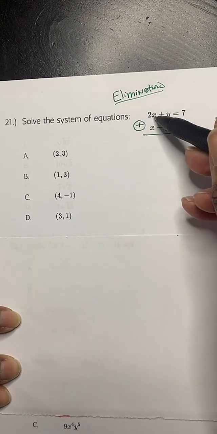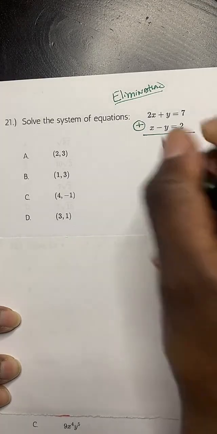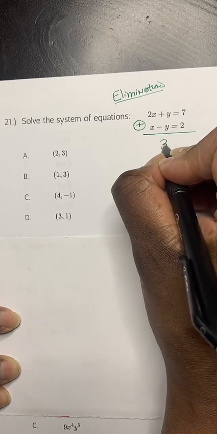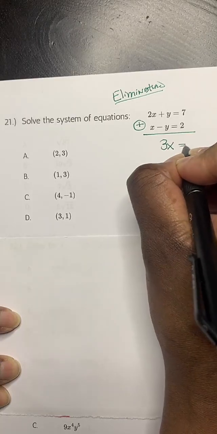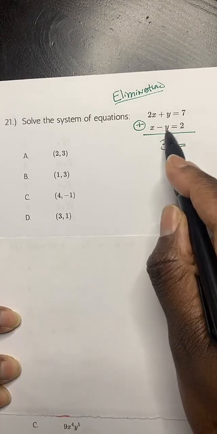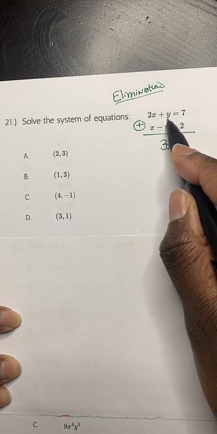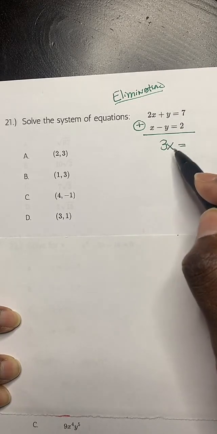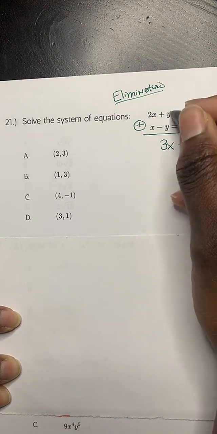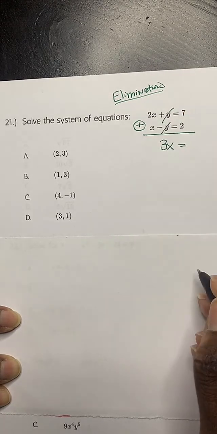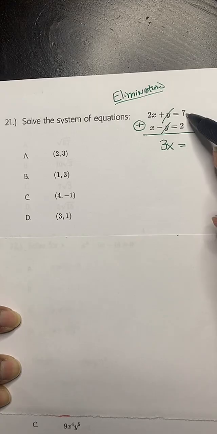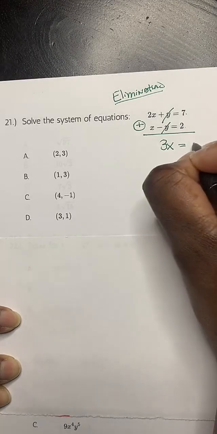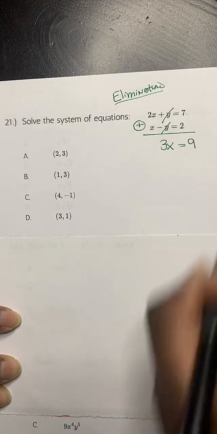So now we have 2x plus 1x. So that gives me 3x. The y's will cancel because a positive and a negative will give me 0. I don't need the 0 because I got that 3x there. So now I got 7 plus 2. That gives me 9.